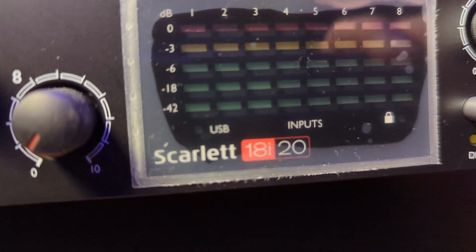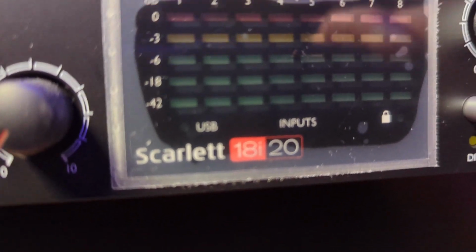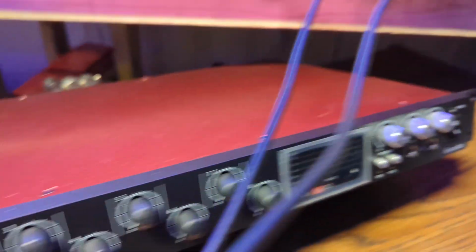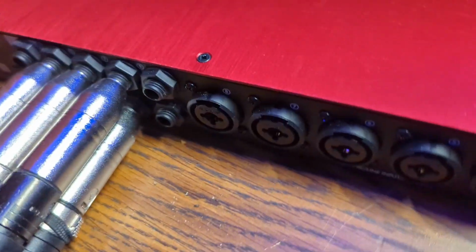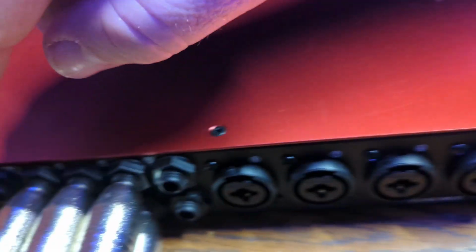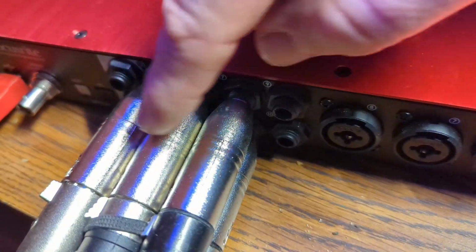This is a Focusrite, I think 18i. You can see it there. I'm sorry about moving the video camera around so much, but it's an 18i20. It has a number of inputs, which is what these are here, and I'm not using those so much. I really need this for the outputs.